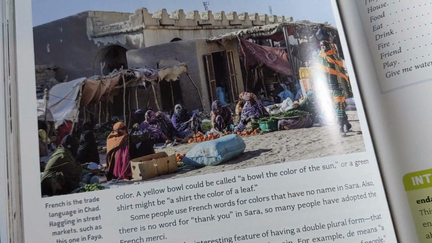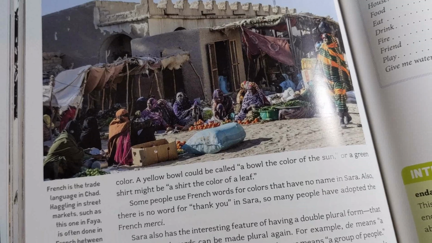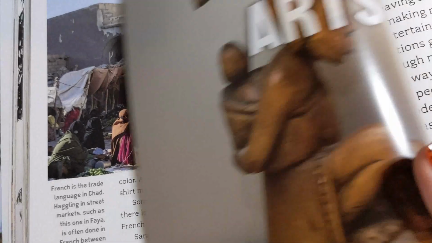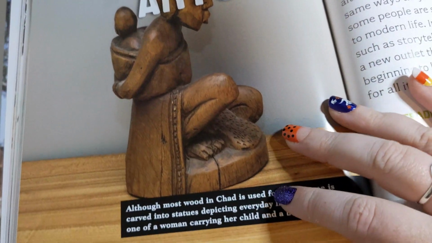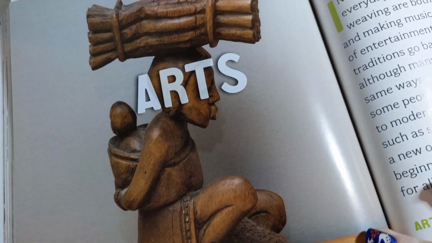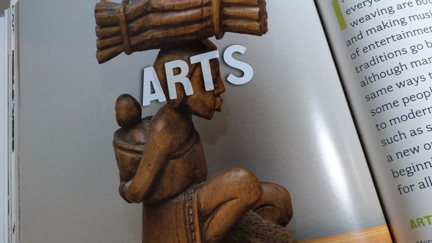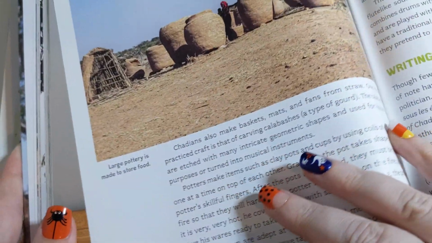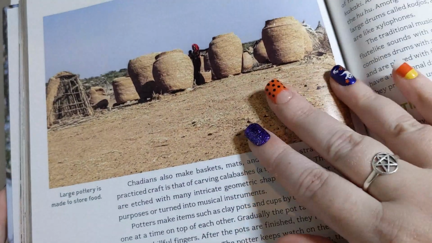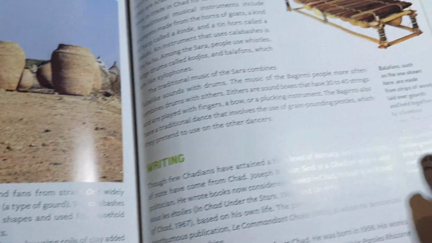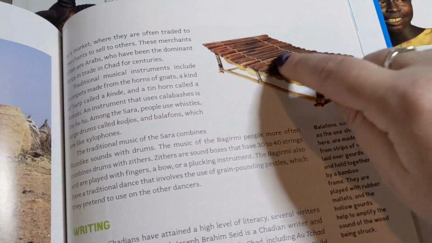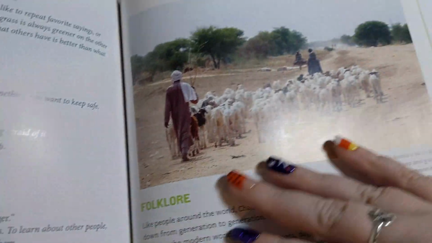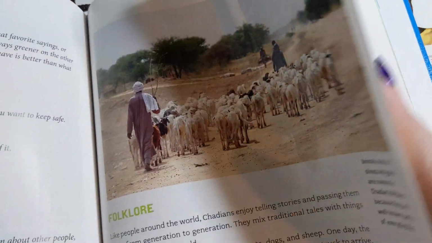Let's see. Haggling in the street market. Looks like they're selling some fruit or vegetables. A really beautiful carving. Isn't that lovely? Very well done. It takes a lot of talent to do that. Some big pots. Says it stores food. This is a balafon. It's a musical instrument. You hit these with the hammers. It's really beautiful sounding. These guys are herding their goats.